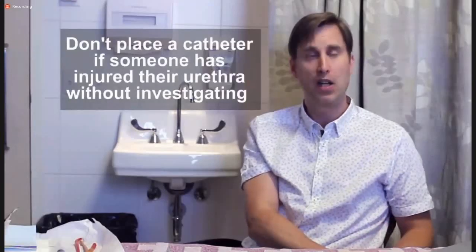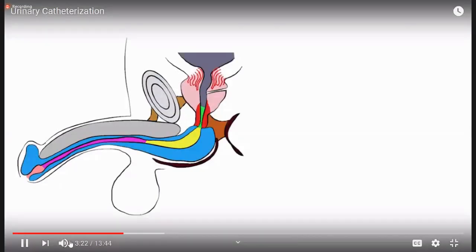There are some cases where you wouldn't want to put a catheter in someone's urethra, and that would be the unique circumstance where someone sustained a pelvic fracture and has injured their urethra. In those cases, you want to do a urethrogram and assess the status of the urethra before putting a urinary catheter.